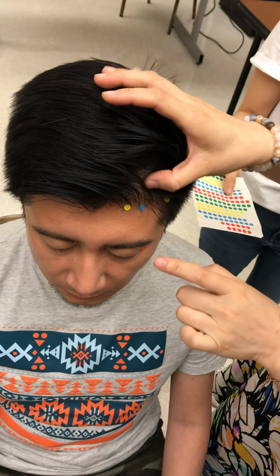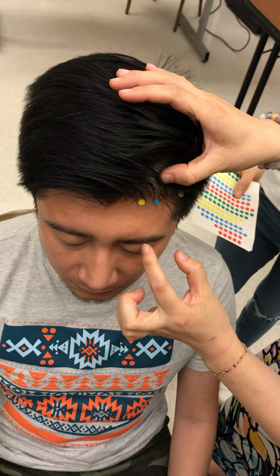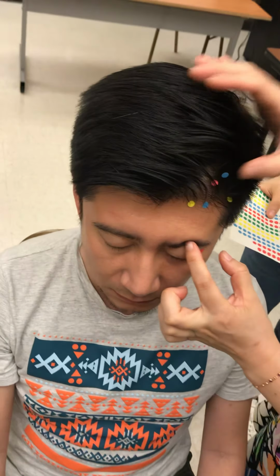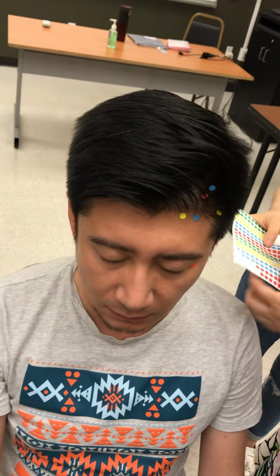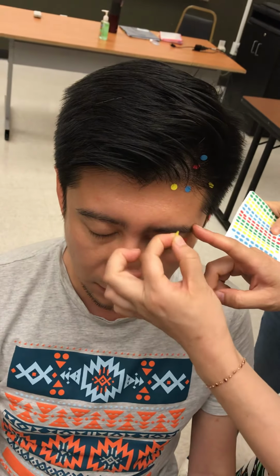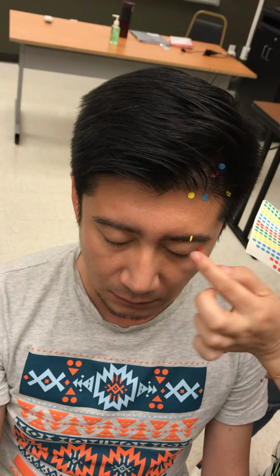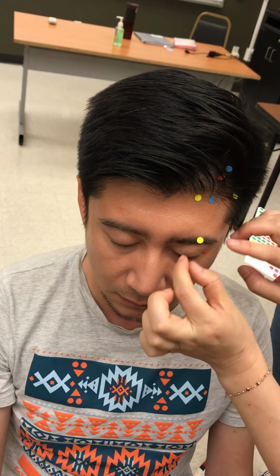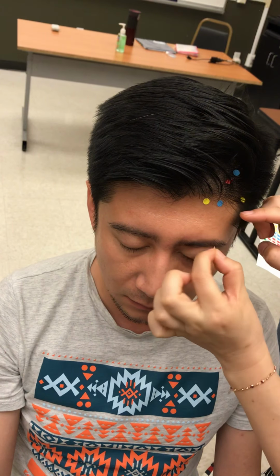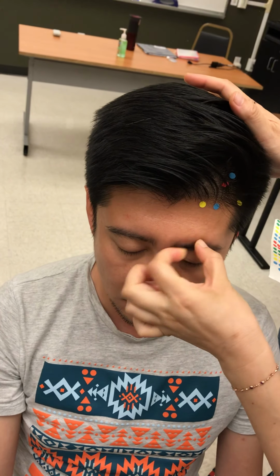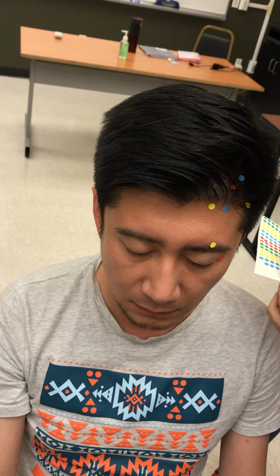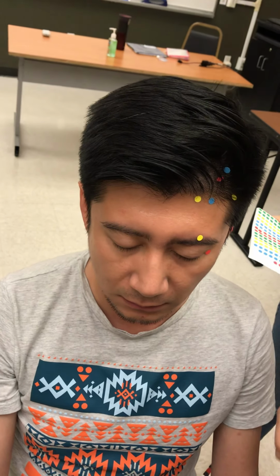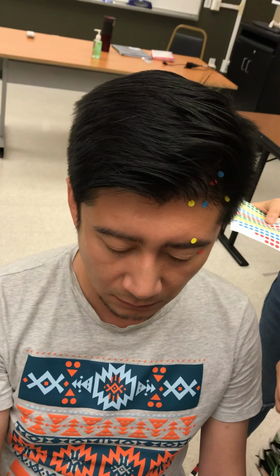And then GB14, find the middle point of the eyebrow. Now from the middle point of the eyebrow, go 1 unit upward, so using the 1 unit again.